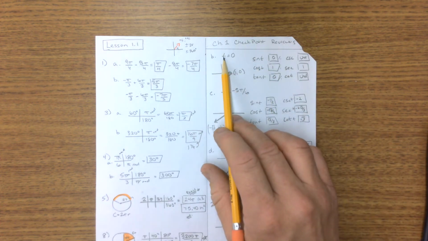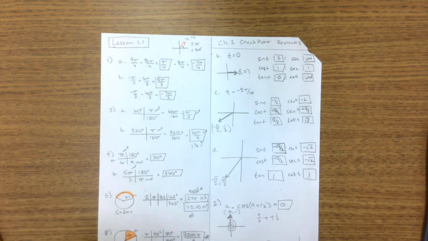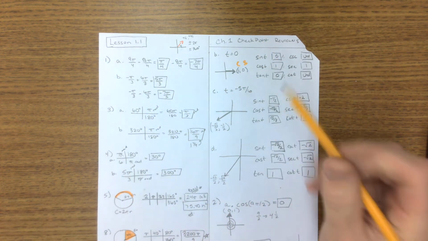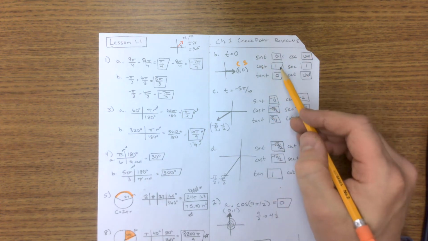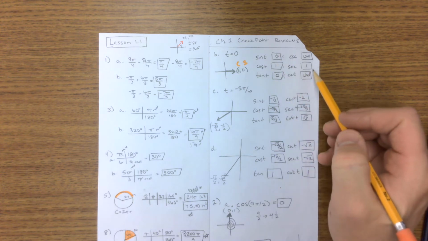Part B, t of 0, that's that angle there. Remember the letters are C, S, T. Cosine, sine, tangent, put them over 1, flip them over, you have undefined, 1, undefined.